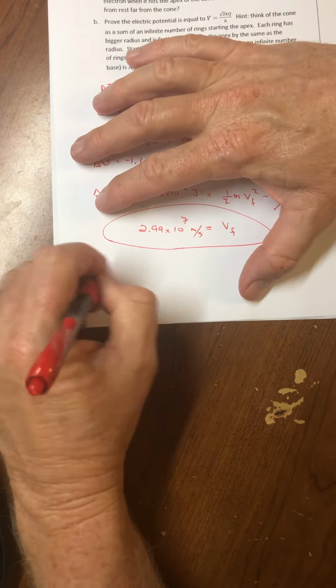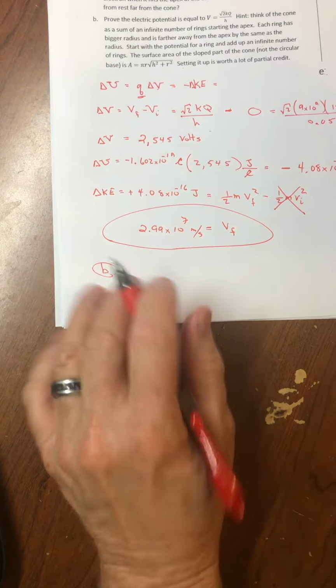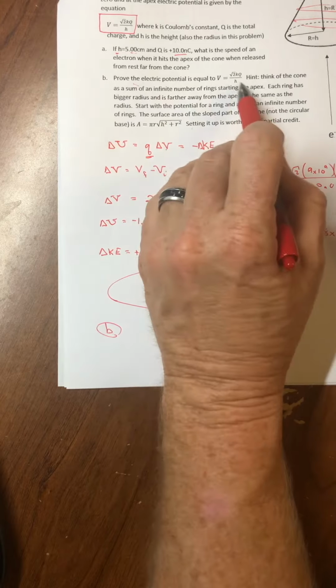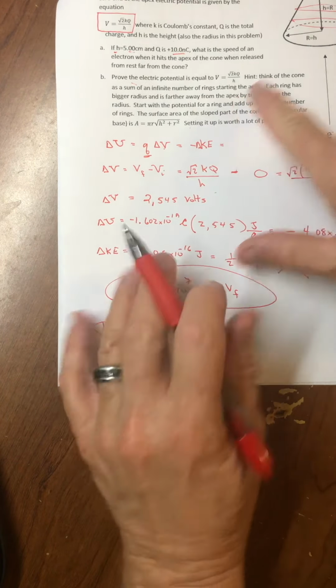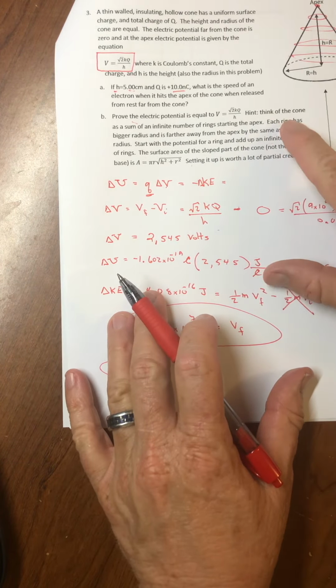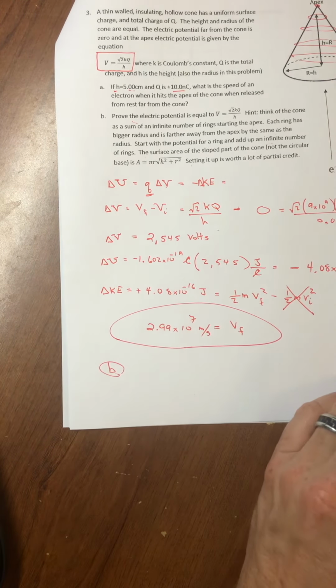B is a little tougher, no doubt about that. It goes on to say, well, prove then that this is the equation. And it gives even a hint here. Maybe the best way to do it is to think of this as a sum of a bunch of cones.